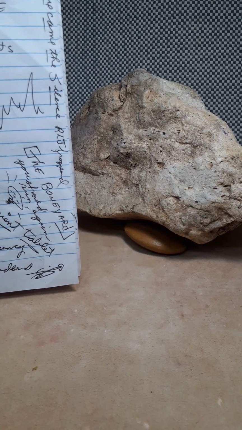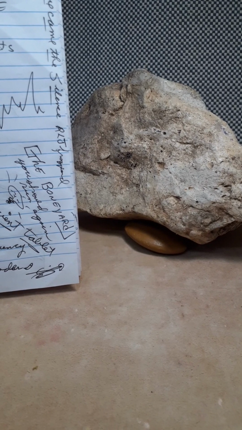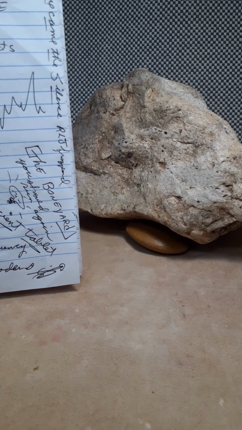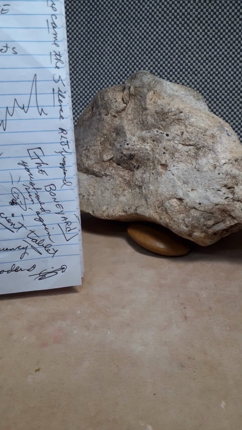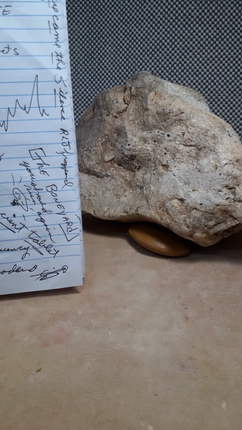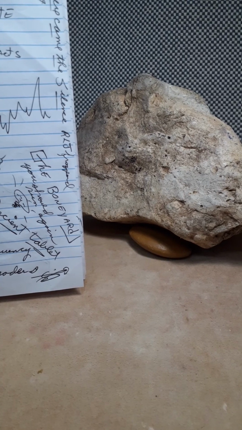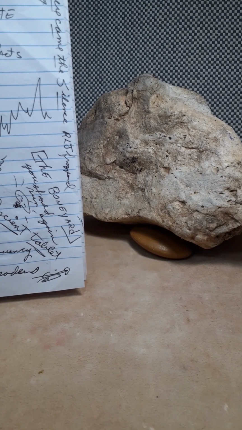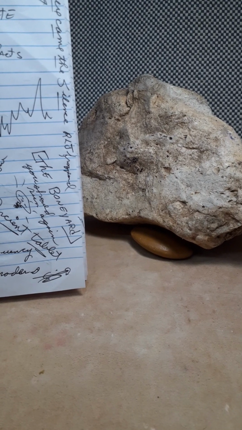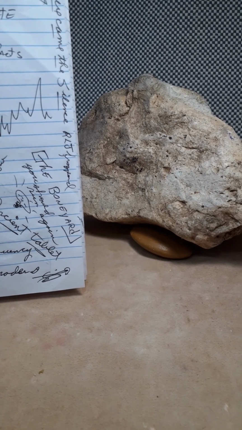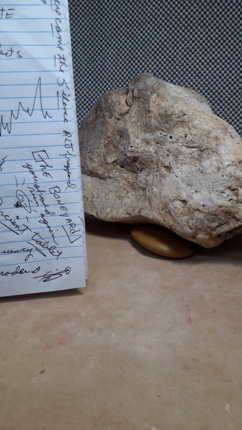Even if they couldn't do it, those of the village could see the multidimensional, and they could make a 90-degree turn within their mind, and they could read or hear what this stone was saying.